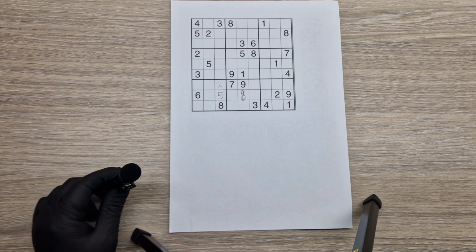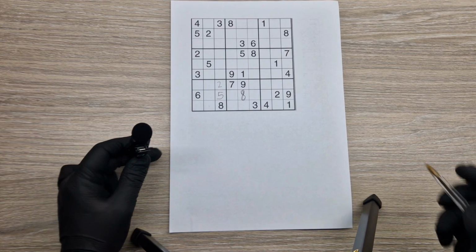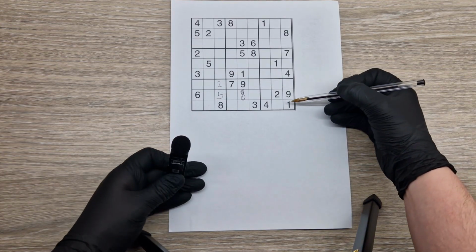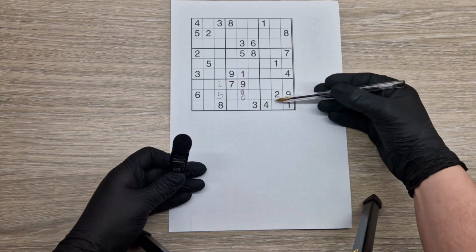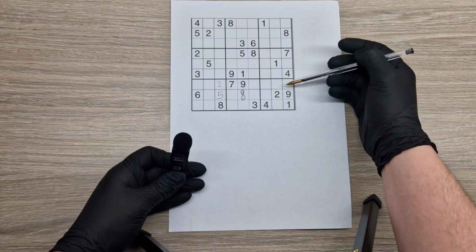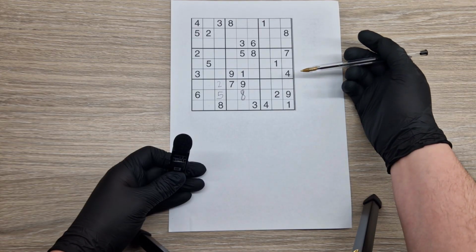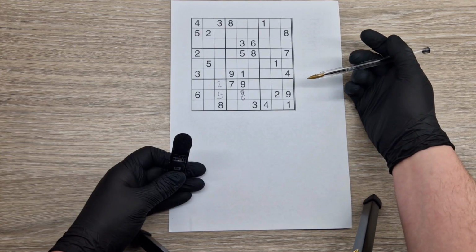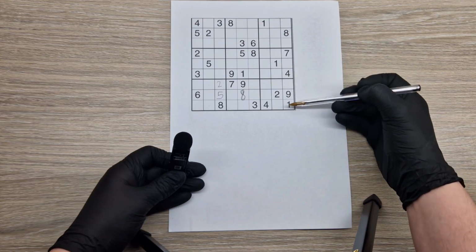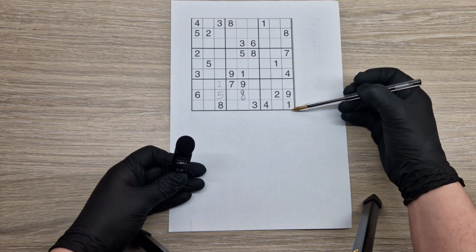This one's not working for me at all. Number two. Oh, so close. There isn't a number 3 in this column.